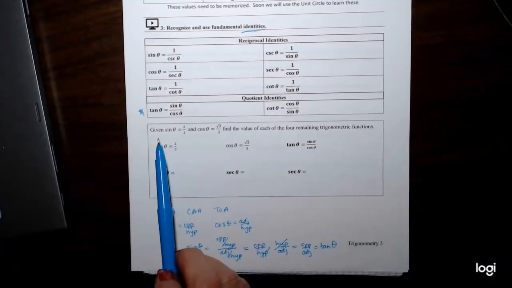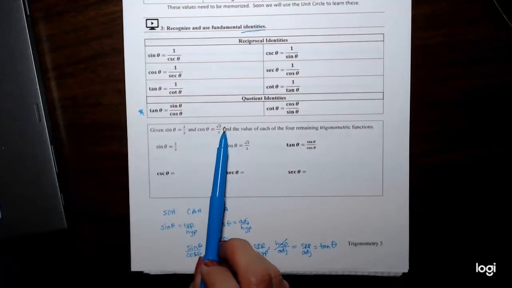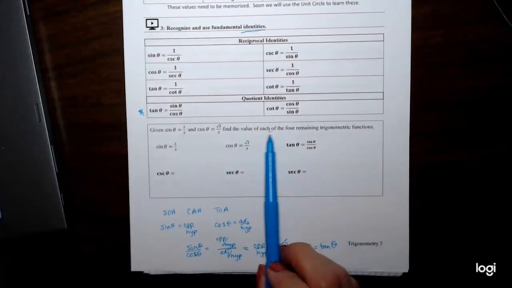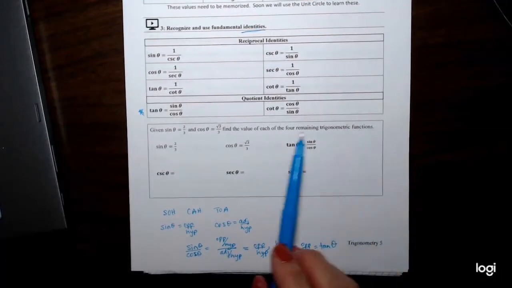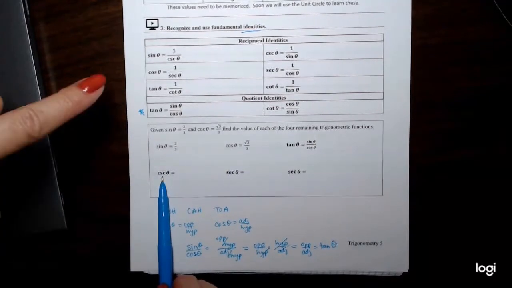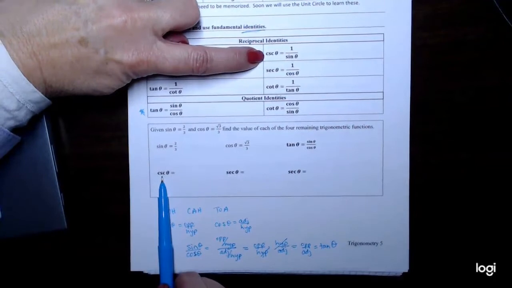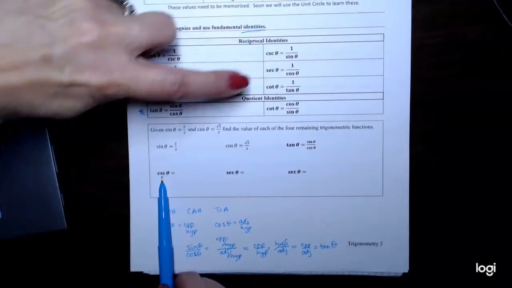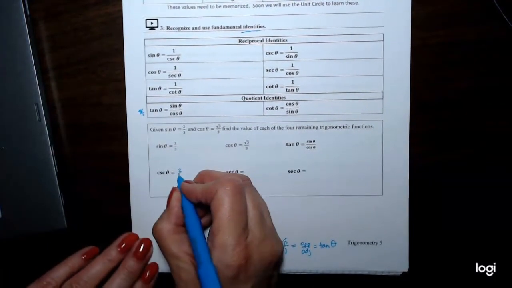This says, given sine theta is 2/3 and cosine theta is square root 3 over 3, find the value for the 4 remaining trig functions. Okay, so let's think. If we know sine is 2/3, then we could use this identity right here to find cosecant. It would be 1 over sine. 1 over 2/3 is just its reciprocal, 3/2.